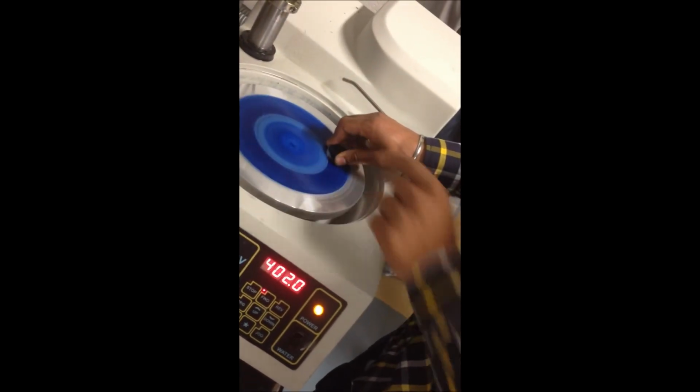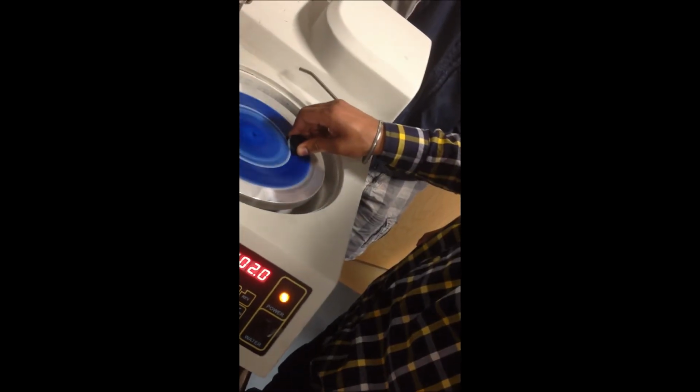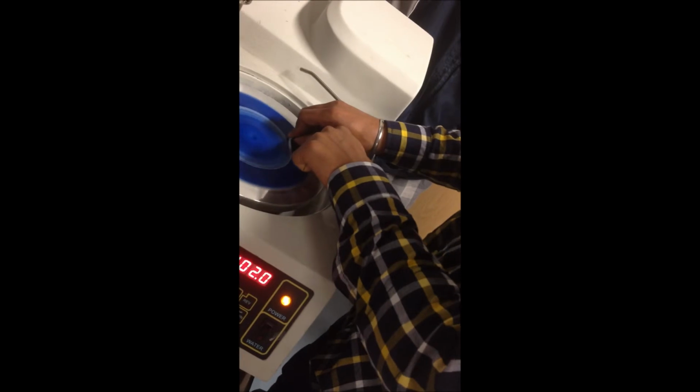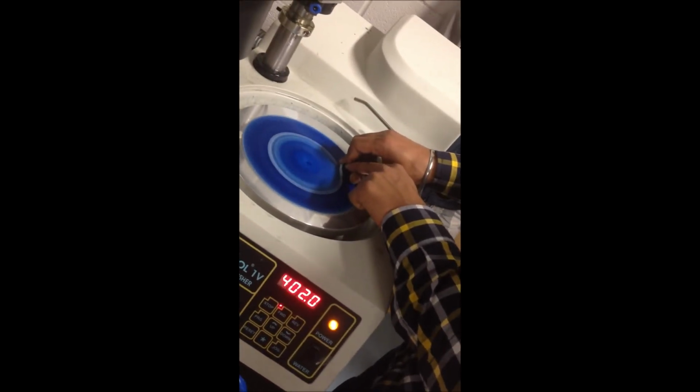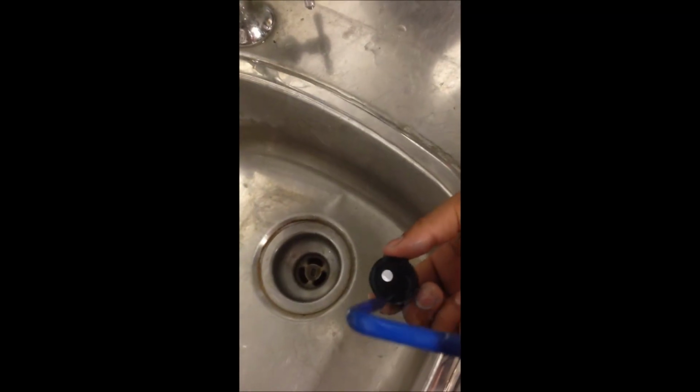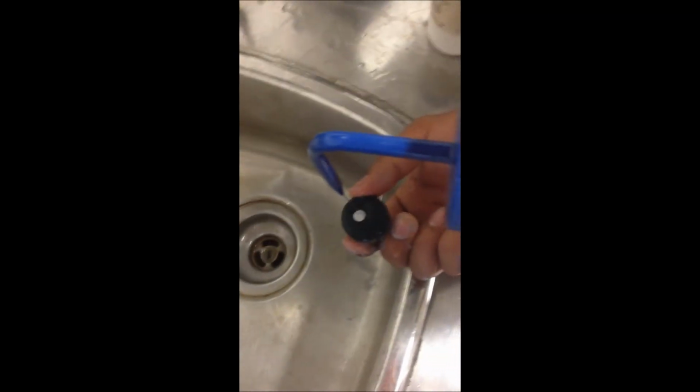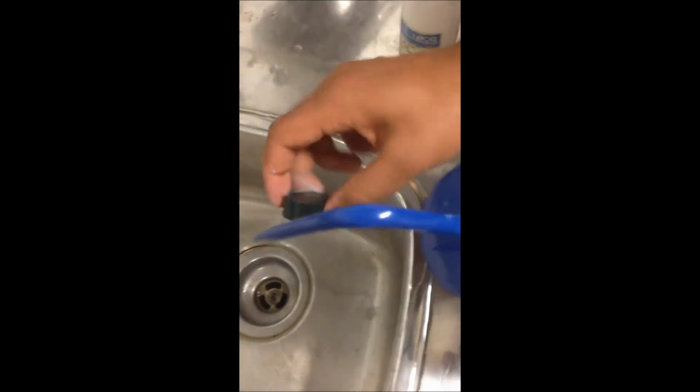This process cleans the material very well. While polishing, we put some polishing powder and distilled water, and we polish the material to get rid of all scratches. When all scratches are removed, we clean the material with distilled water and dry it with clean paper.